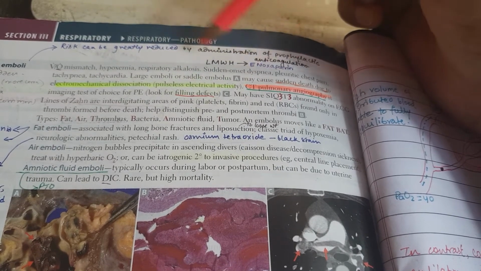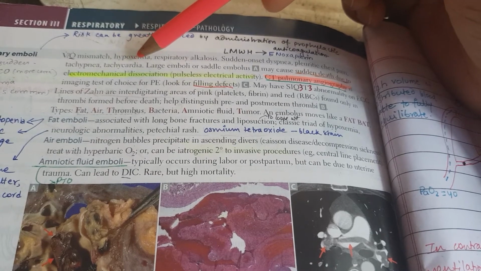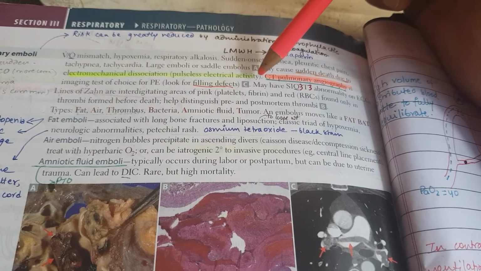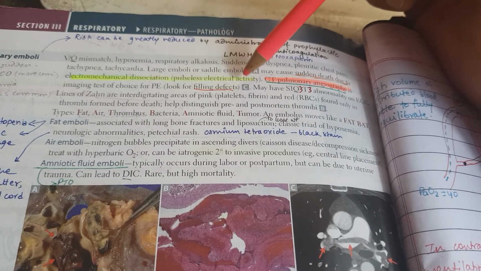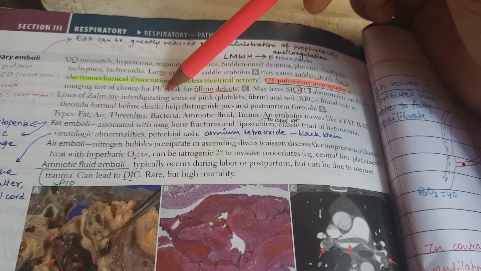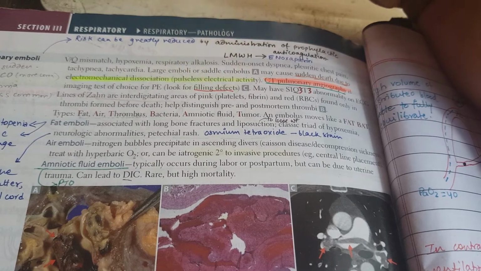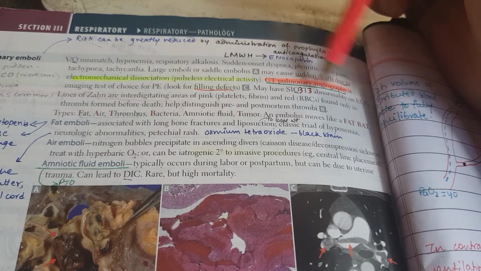and that hyperventilation will wash out all the carbon dioxide, leading to respiratory alkalosis. Sudden onset dyspnea, pleuritic chest pain, tachycardia, and tachypnea. Large emboli or saddle embolus may cause sudden death due to electromechanical dissociation, pulseless electrical activity. CT pulmonary angiography is the imaging test of choice for PE. Look for the filling defects. May have S1Q3T3 abnormality on ECG.